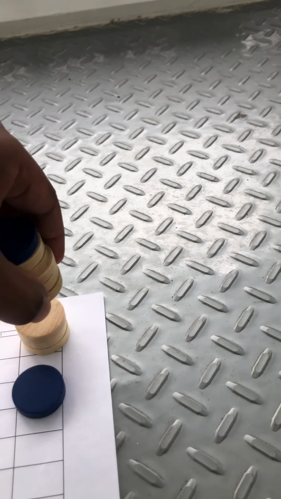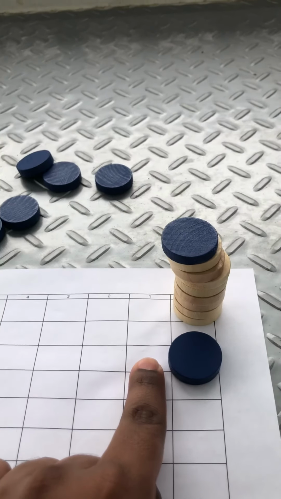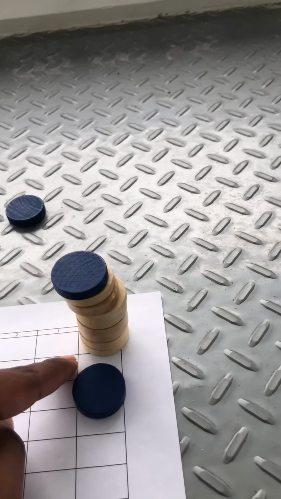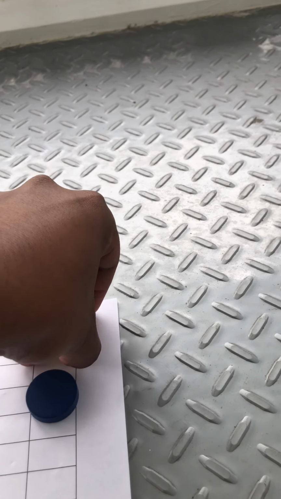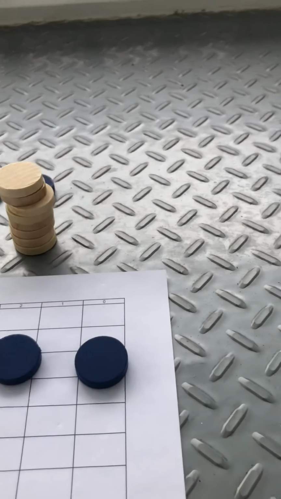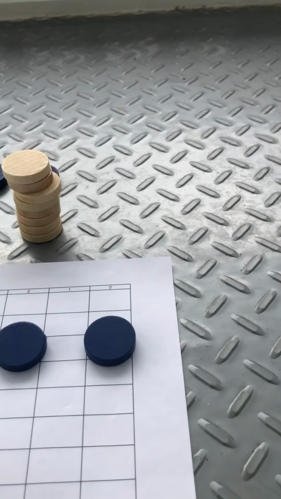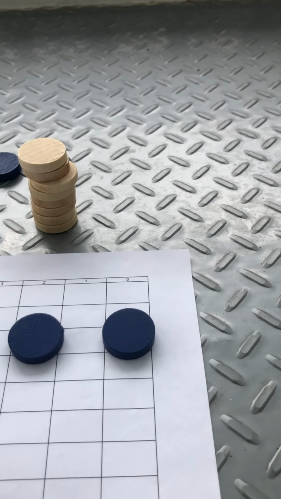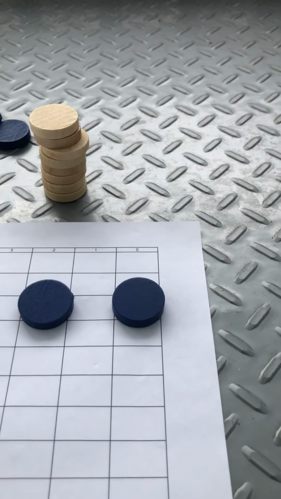I could do 1, 2, but I have no remainder, so I leave this space blank. I cannot go any further because I can't divide this one unit anymore, so I put it here. The number is 101 in base 3. So 2, 2 in base 4 is equivalent to 101 in base 3.